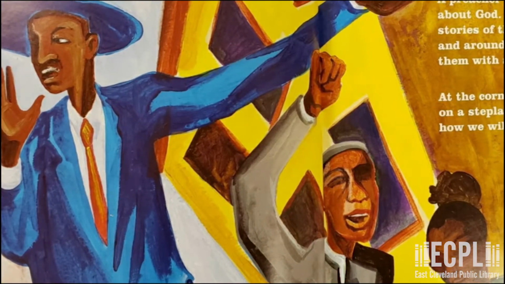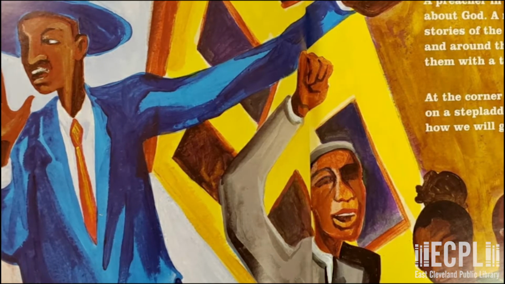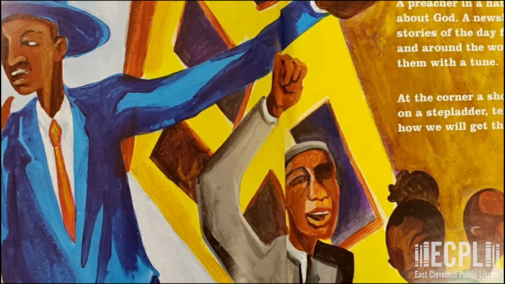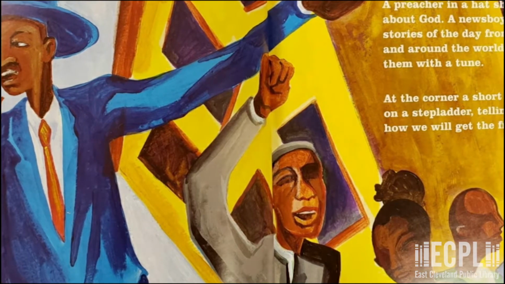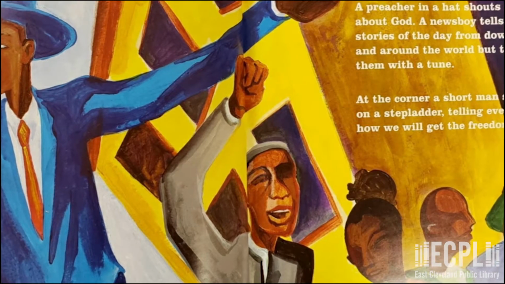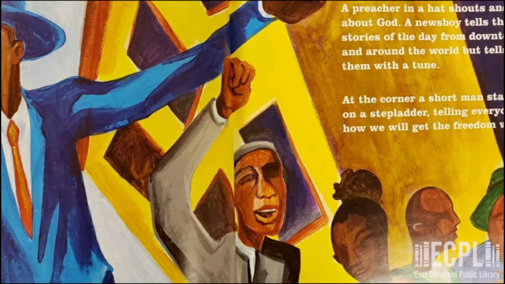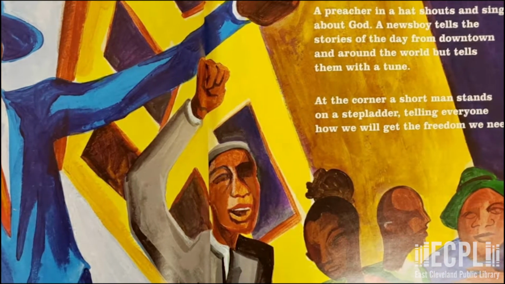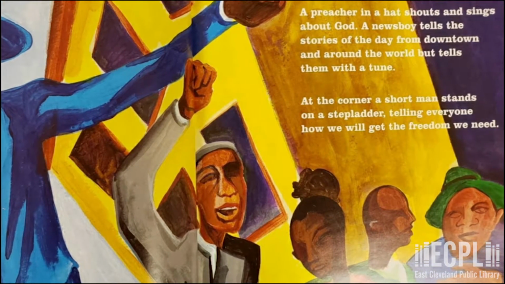A preacher in a hat shouts and sings about God. A newsboy tells the stories of the day from downtown and around the world, but tells them with a tune. At the corner, a short man stands on a step ladder, telling everyone how we will get the freedom that we need.